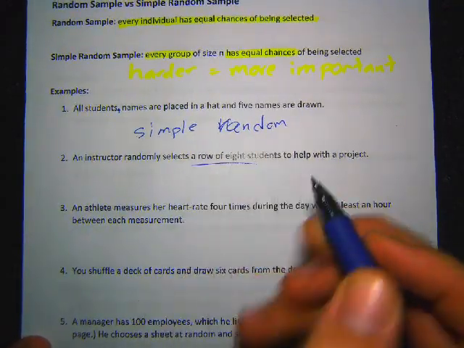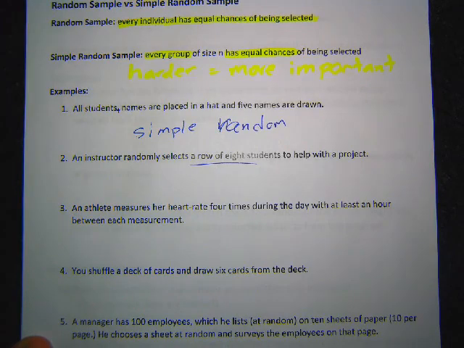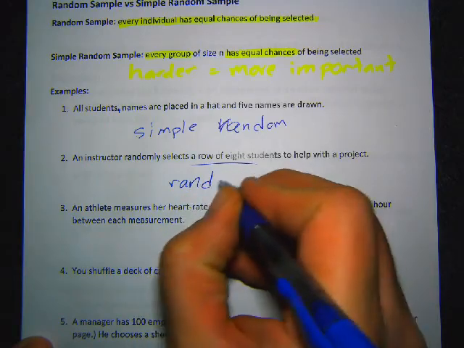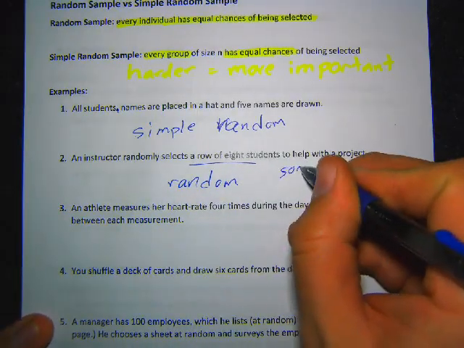An instructor randomly selects a row of 8 students to help with a project. Because he picks a row of 8, not a diagonal line of 8, not a cluster of 8, only the rows actually have equal chances of being picked. Every student has equal chances because there's only so many rows, and each student's in one of those rows. So if there's 10 rows, they have a 1/10 chance of getting picked. So every student has equal chances, but every group of 8 does not, because some groups of 8 can't be picked. A diagonal line of 8 students can't be picked. A cluster of 8 students all sitting together in a rectangle can't be picked. So this one is just random. It's not simple random, because some groups of 8 can't be chosen.